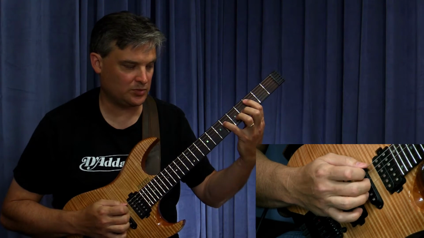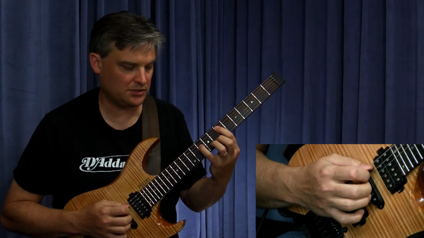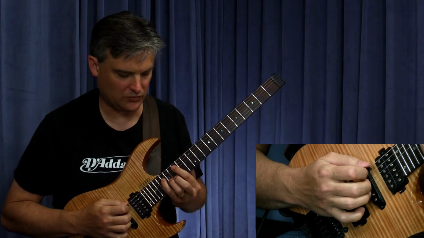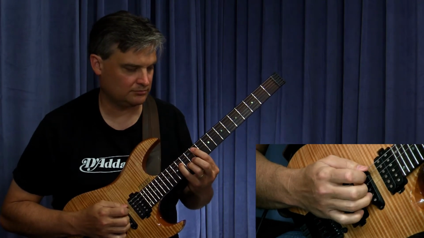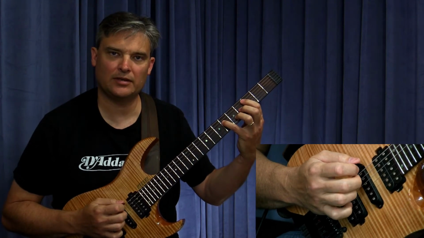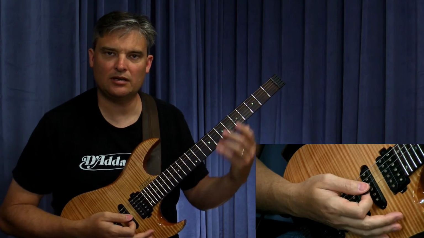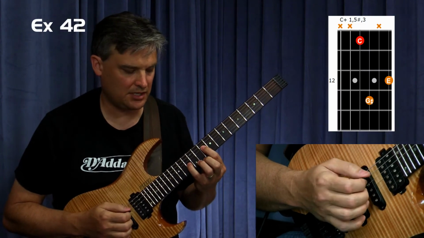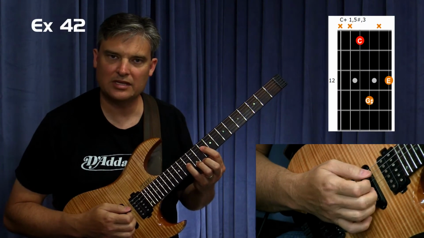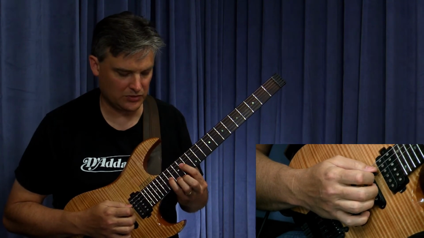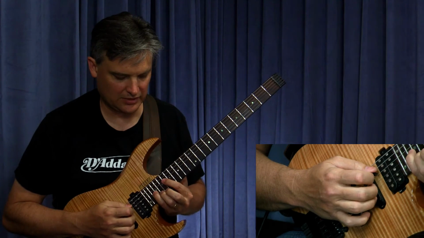I'm at C root position, and then the first inversion. Okay, and then the second inversion. Back to root. Okay, then we go up to the high set of strings. We've got C, same shape, C, G sharp, E. Okay, first inversion, second inversion.